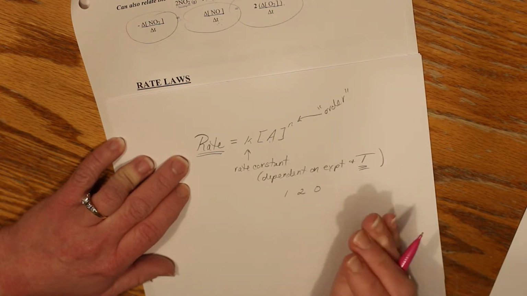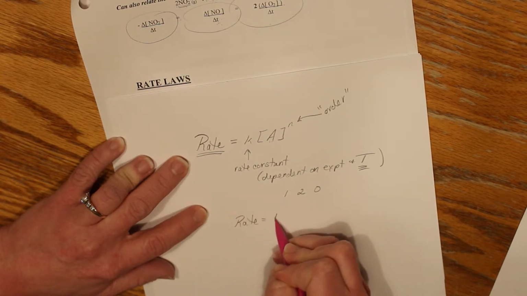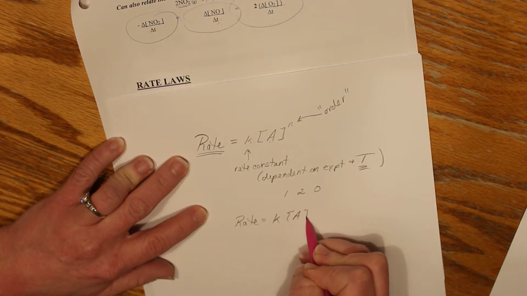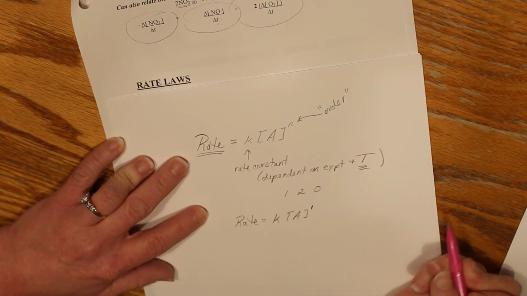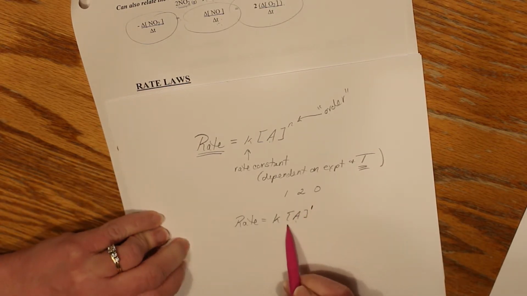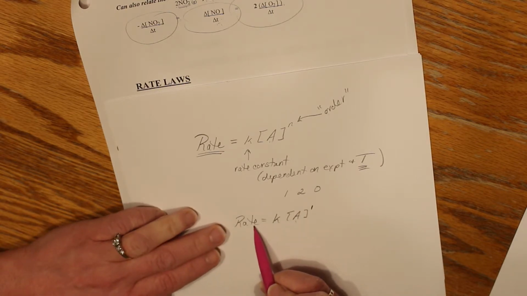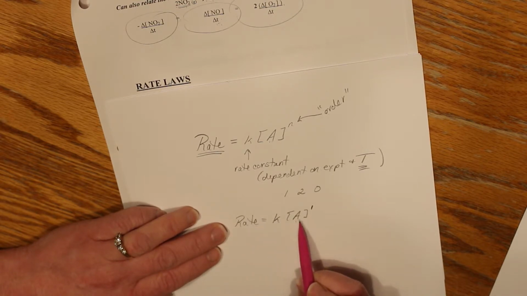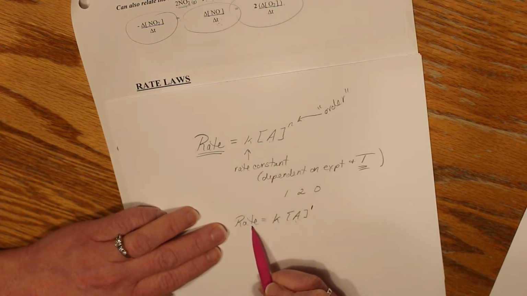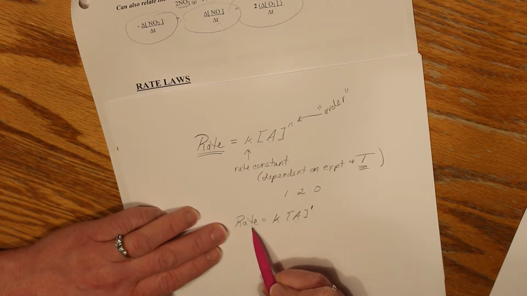Okay, what do we mean by that? All right, so let's say that the reaction is first order in A. Well, then that means whatever change we make to A, it has the same impact on the rate. So if we double A, the rate also doubles. If we triple A, the rate also triples.